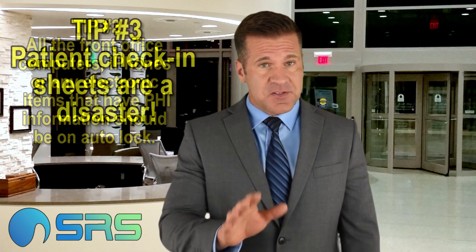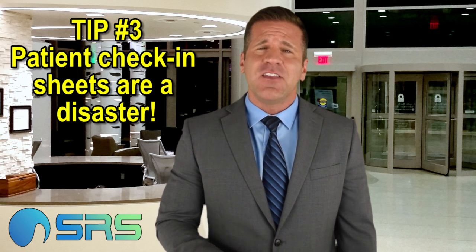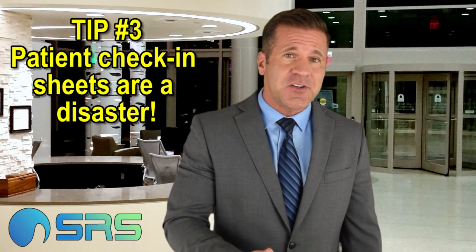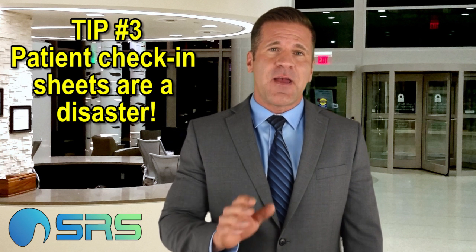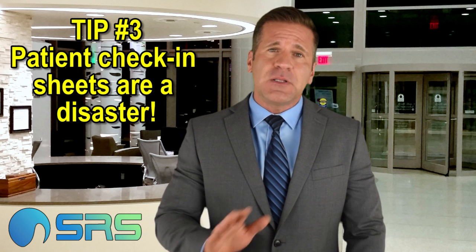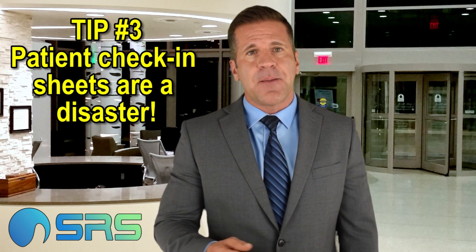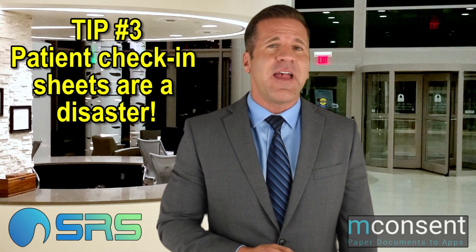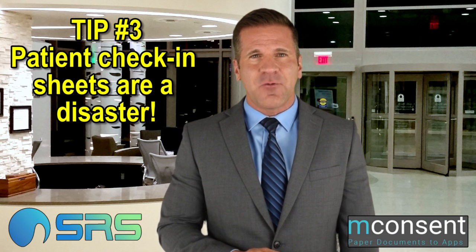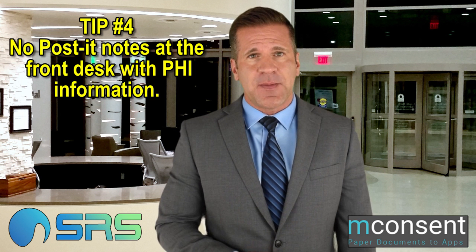Number 3, this is a big one. Patient check-in sheets are a disaster. You cannot have patients put their first name, last name, and reason for today's visit sitting out at the front office. It's a complete violation of patient privacy. Rather, there are other options where patients can check in on an iPad, and this is where our MConsent iPad software comes in.